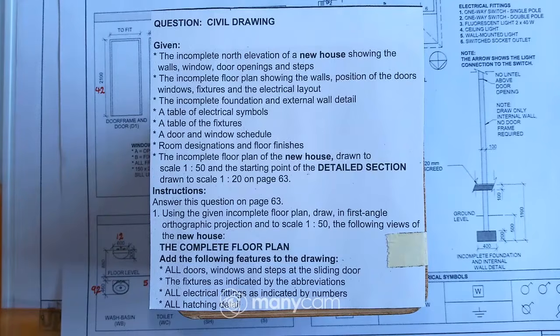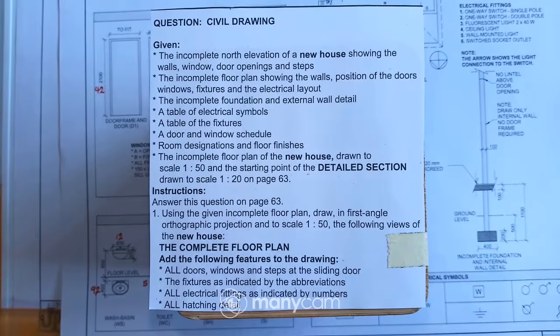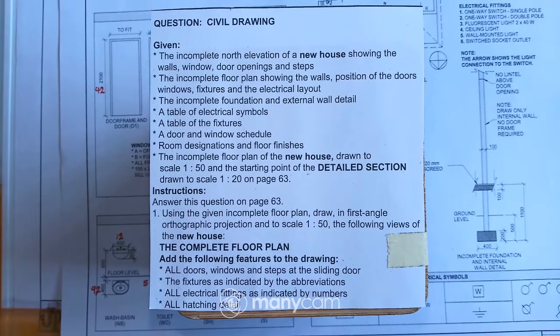Okay, grade 11s. This is a civil drawing question. This activity is on page 62 from the JPEGD workbook. So, what's given? We are given the incomplete north elevation of a new house showing the walls, window, door openings, and steps.